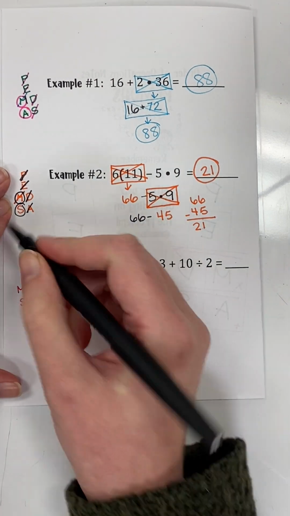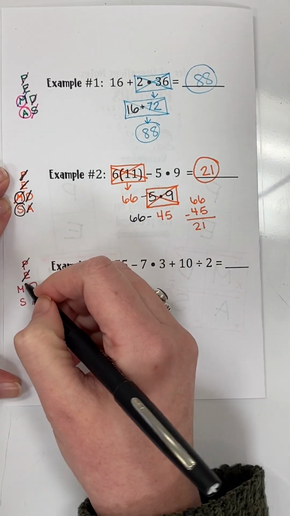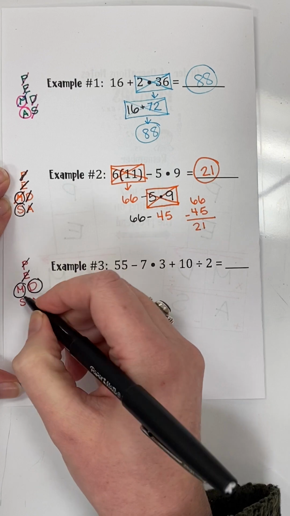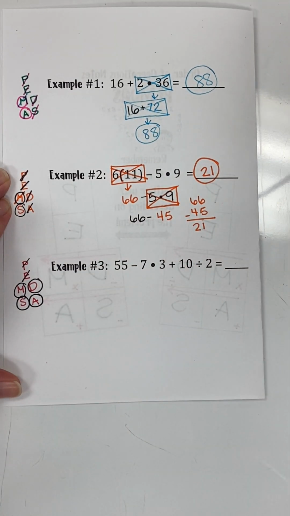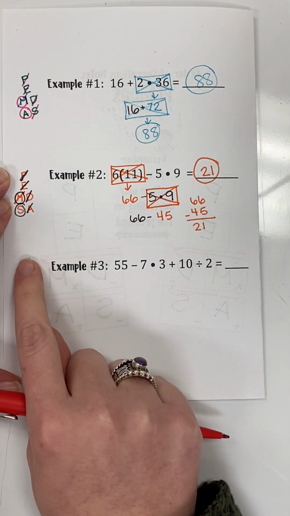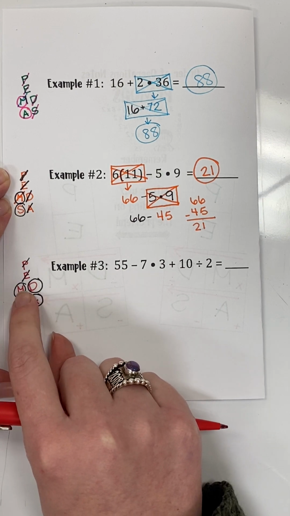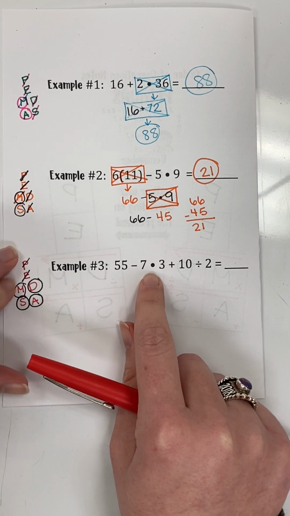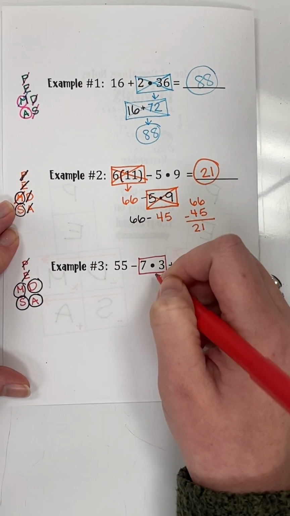So we don't have any parentheses, no exponents. We do have multiplication, division, yes, subtracting, yes, and adding, yes. So now we are ready to go through our problem and solve. So when I'm going down my row, I know I go left to right for multiplying and dividing. So I need to find what comes first, which we already wrote was our multiplication. So I'm going to put a box around my multiplication. And I'm going to solve.